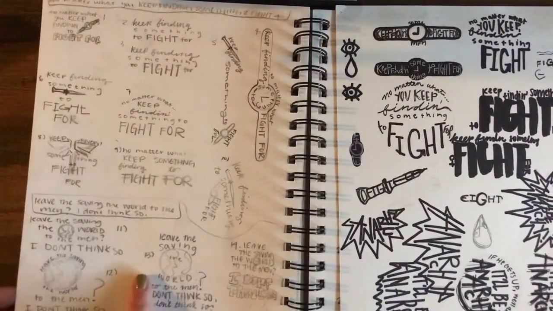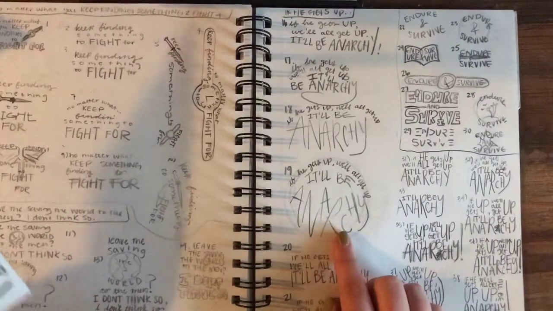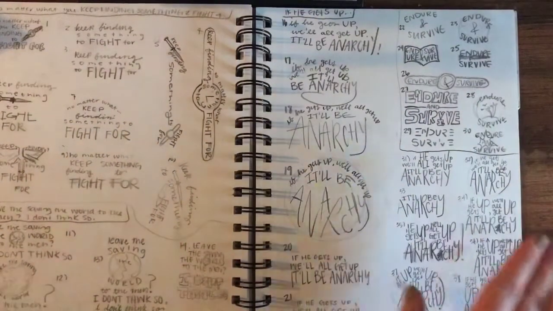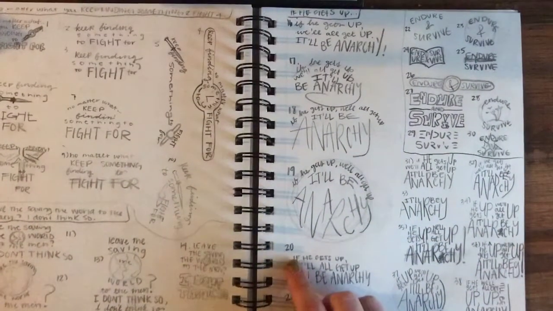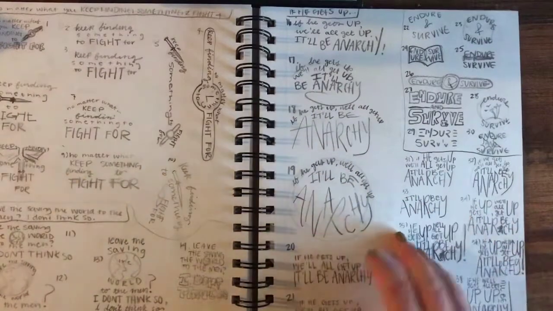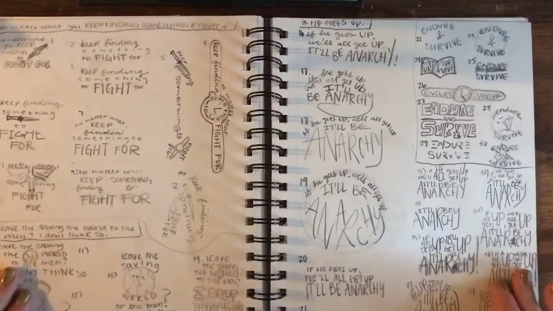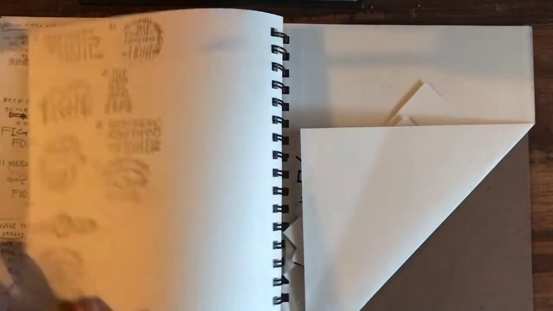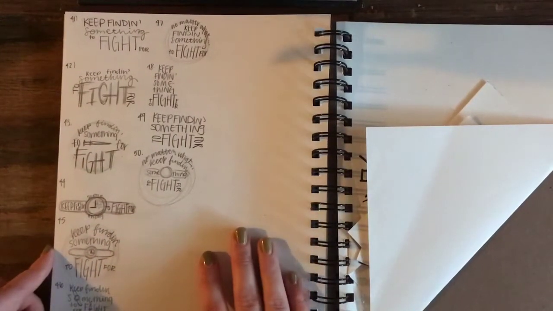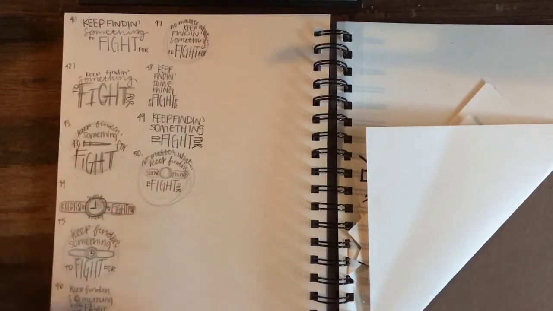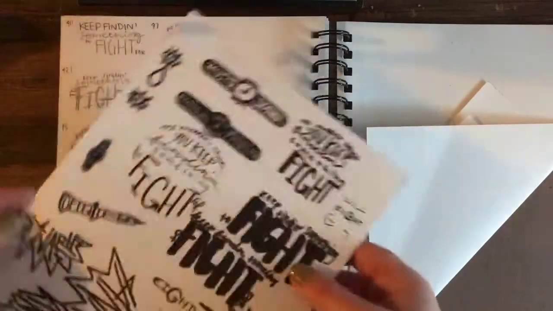I also chose one from The Incredibles, and one from The Breakfast Club, which is, if he gets up, we'll all get up, it'll be anarchy. So you can kind of see I played around with making anarchy really big and chaotic looking like anarchy is supposed to be. And then if you're familiar with The Last of Us at all, I played around with making the quote look like a watch, because that's important to the story. Making the quote kind of fit in a circle, you know, stuff like that. And then this was me playing around with inking it.